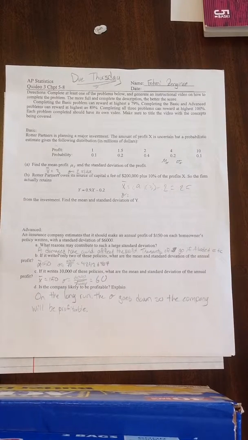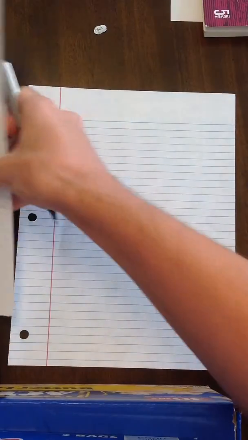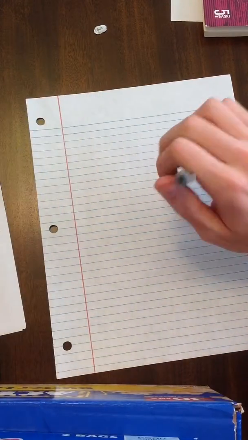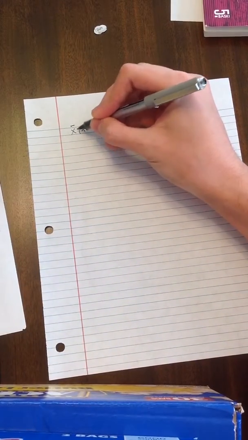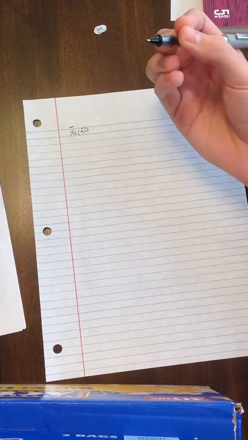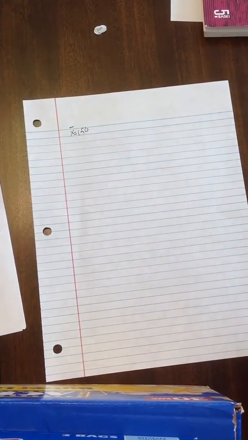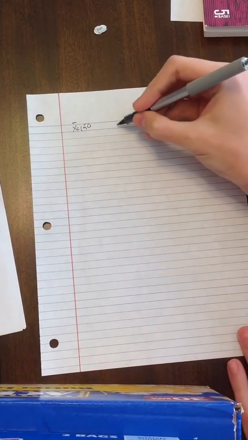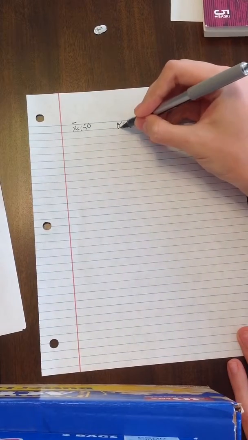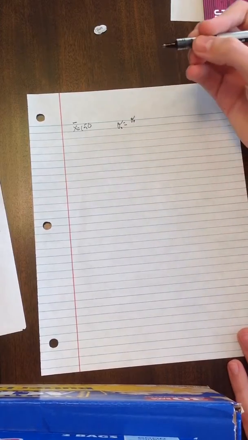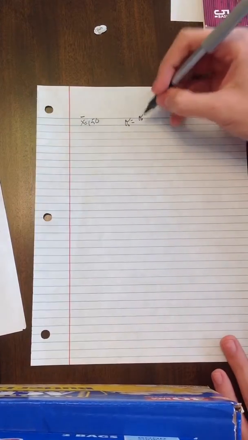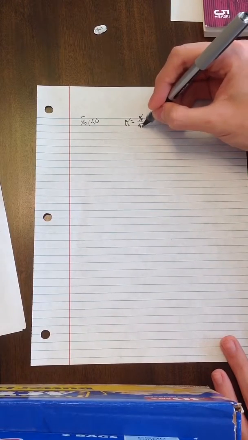B. If it writes only 2 of these policies, what are the mean and standard deviation of the annual profit? Okay. So, in the question it said that the mean was 150. That can be our sample mean. But the standard deviation, however, is different. Since we only have two of these policies, standard deviation of the sample equals the standard deviation of the population, which in this case is the annual profit of the company, over the square root of the number of people.